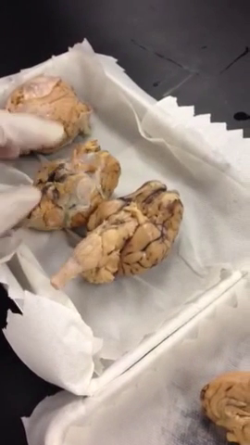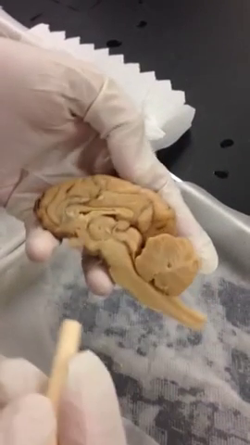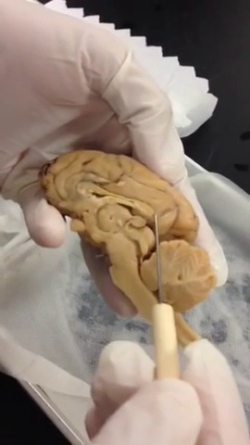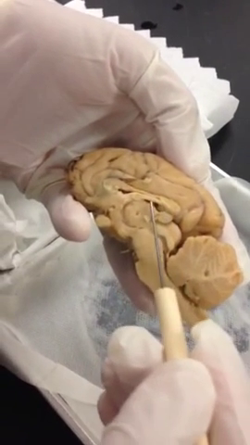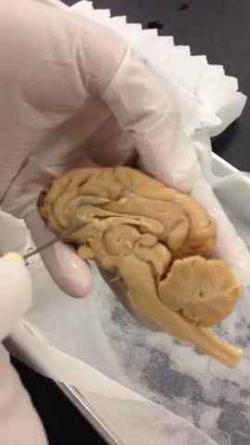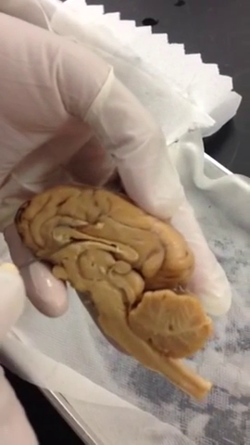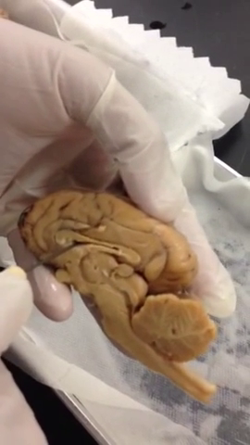Next. Corpus callosum. Corpus callosum, you have to see the sagittal view. You can see the corpus callosum. Lateral ventricle. Lateral ventricle is below the corpus callosum. This is the right lateral ventricle on this right half of the brain.